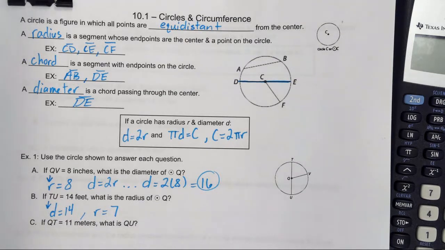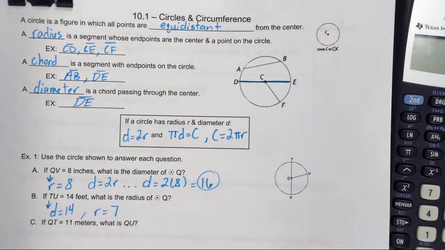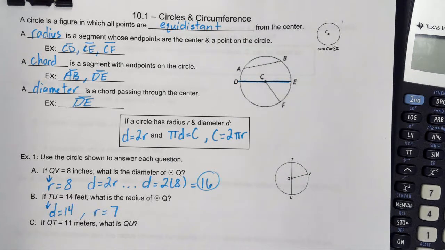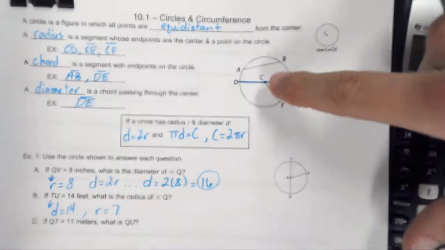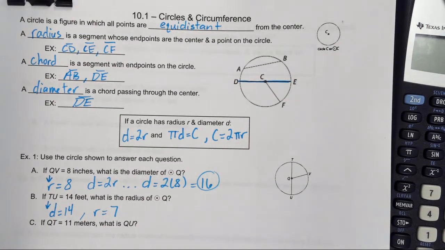A radius is a segment whose endpoints are the center of, let me say that again. A radius is a segment whose endpoints are the center and a point on the circle. So anywhere around that circle attached to the center of the circle, you can create a radius. Examples using this picture right here would be CD, CE, or CF. If I wanted to, I could connect C to A, I could connect C to B, but they're not connected, so I'm not going to worry about it.